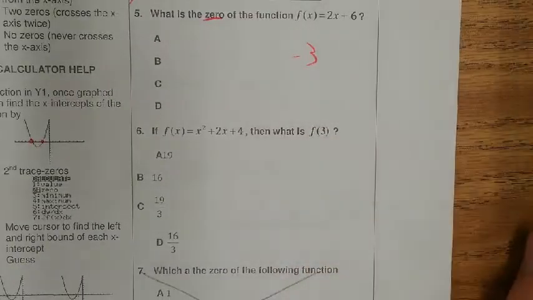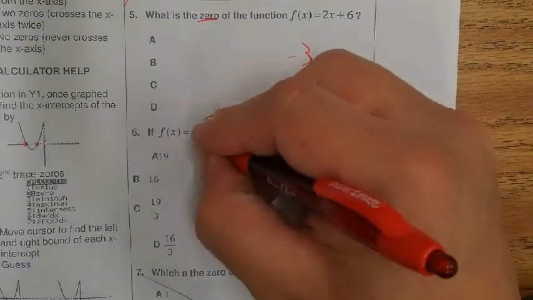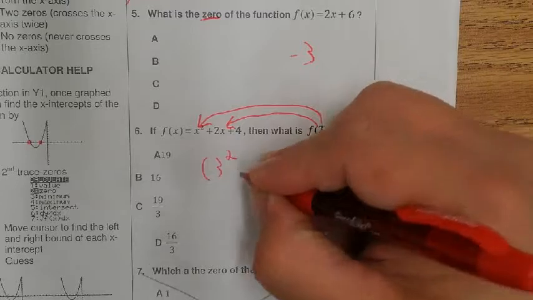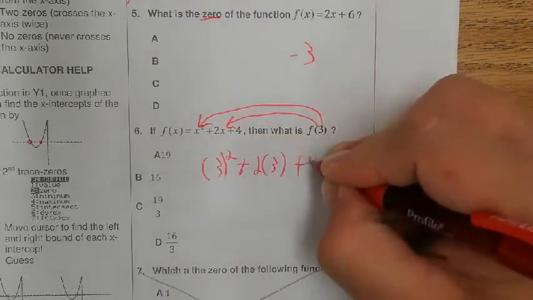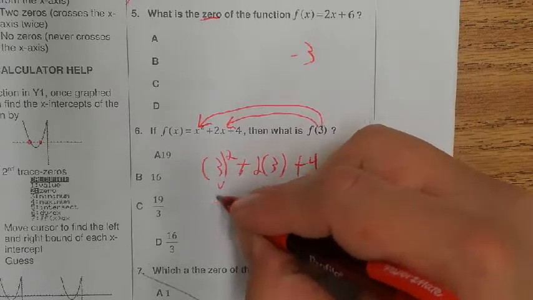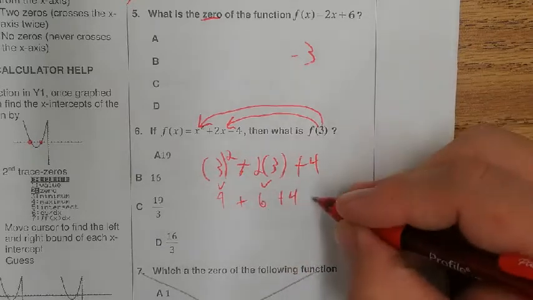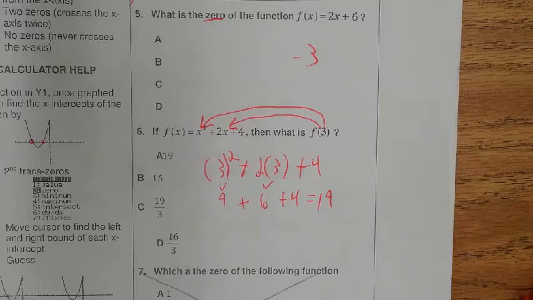Number 6, there was a couple different ways you could have done that one. You could have plugged 3 in for x on each one of these. So that'd be like 3 squared plus 2 times 3 plus 4. 3 squared is 9. 2 times 3 is 6. 9 plus 6 plus 4 is 19. Could have done that.